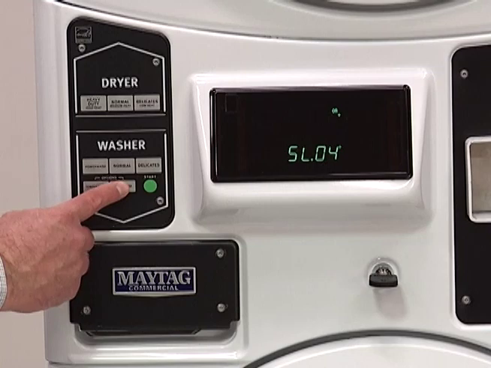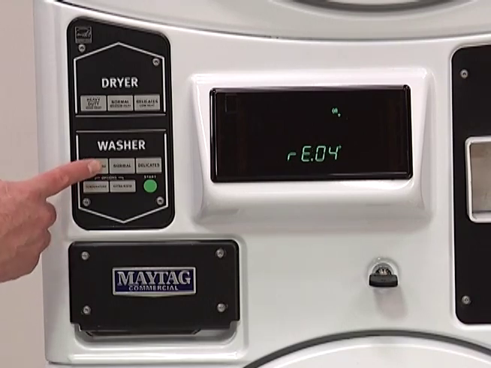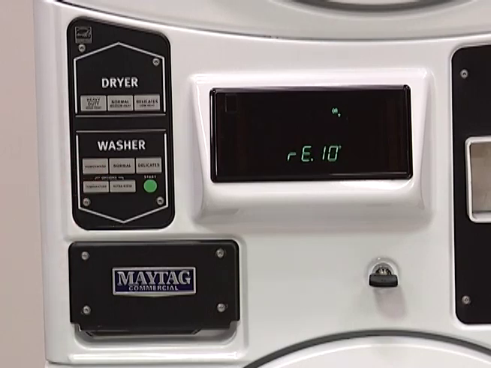Press Extra Rinse to advance to the spin rebalance attempts. Factory default setting is 10. To change the number of attempts, press Power Wash to select a value between 4 and 10 attempts. Press Extra Rinse to advance to the software version of the CCU.